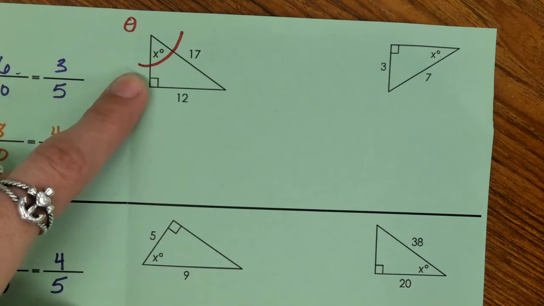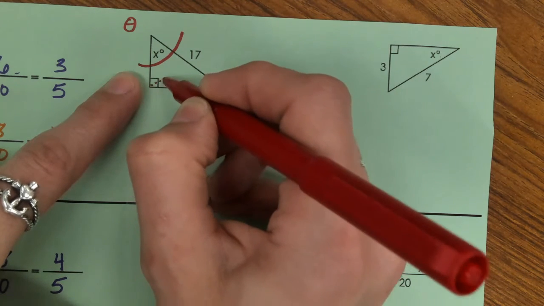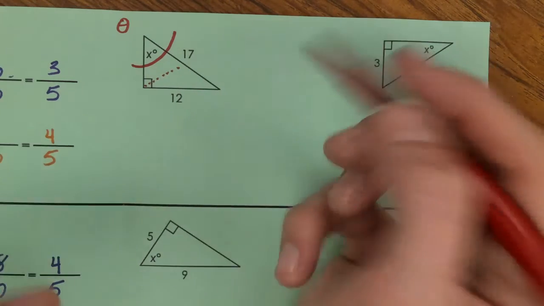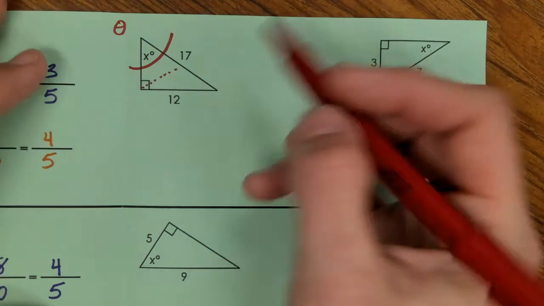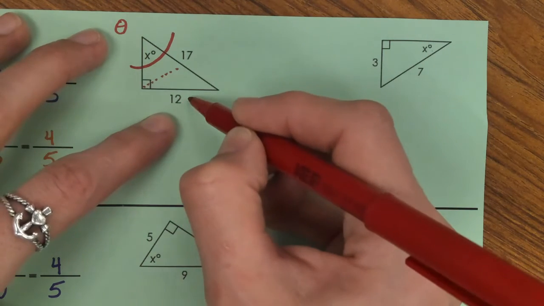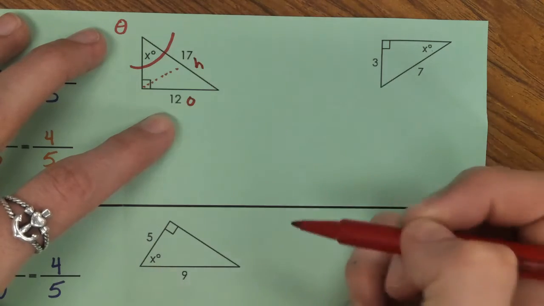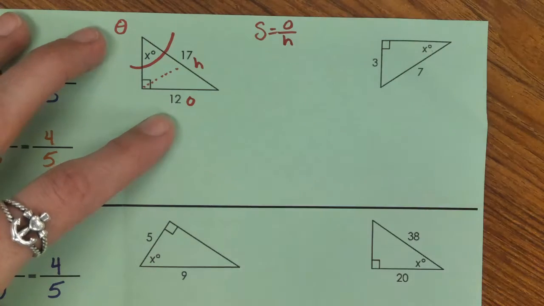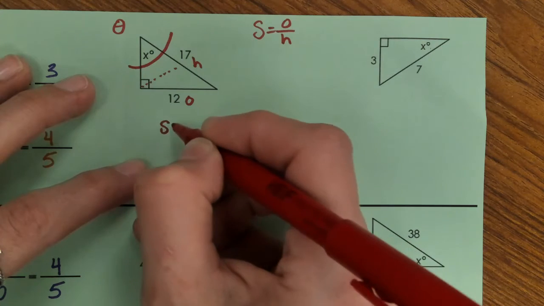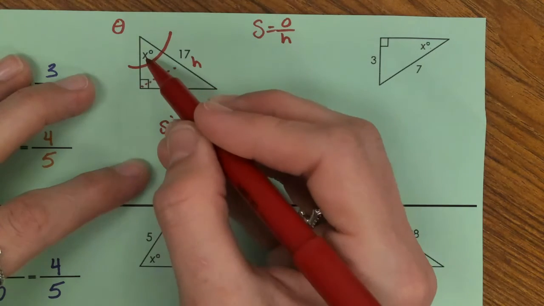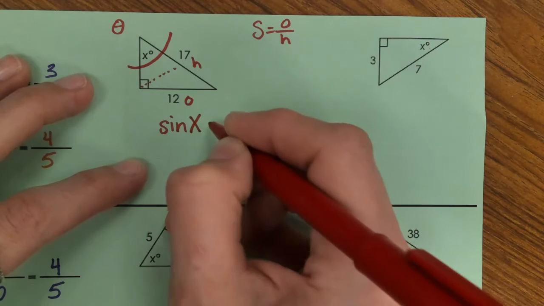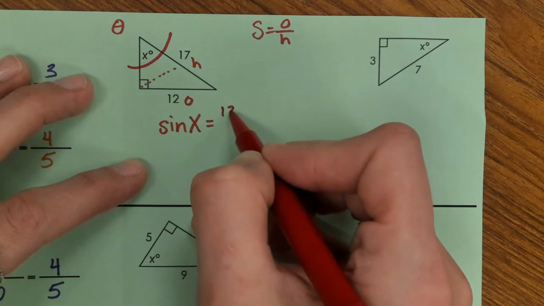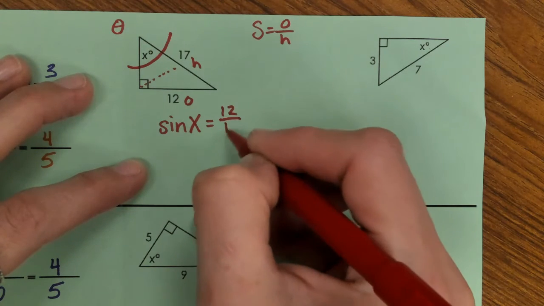So again, the next step that we need to do is locate our different sides, so we can understand which trigonometric function we're going to use. Here I see that I'm on the opposite side, and I also see that I'm using my hypotenuse. So O and H we've learned is in SO of SOHCAHTOA. So now we're going to set up the sine of x, since we don't have a number, and we set that equal to your opposite over your hypotenuse, your opposite of 12 over your hypotenuse of 17.